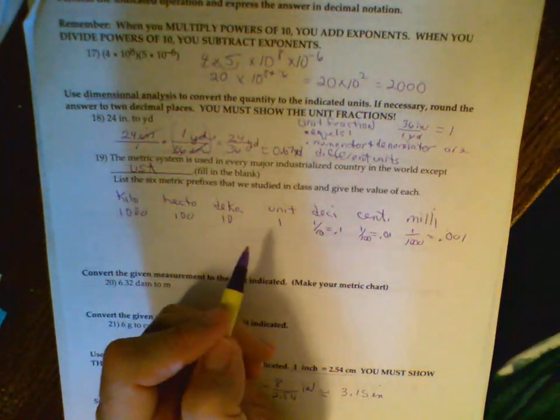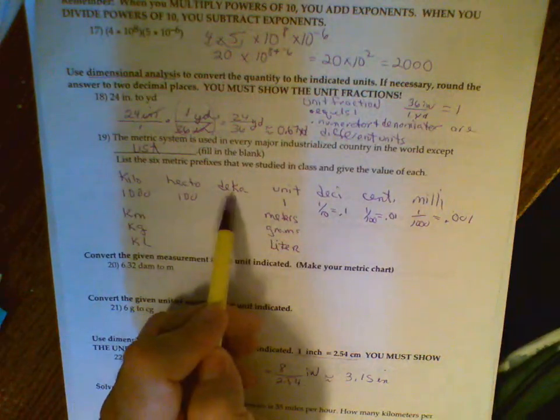Now, the word unit here, we're studying actually 3 measurements in the metric system. We're studying meters, which measures length, grams, which measures mass, and liters, which measures capacity. Now, if I put a km, I mean kilometer. If I put a kg, I mean 1,000 grams. And if I put a kl, I mean 1,000 liters. So these prefixes, kilo, hecto, deca, deci, centi, milli, go on front of the base unit. So the unit could be meters, liters, grams.